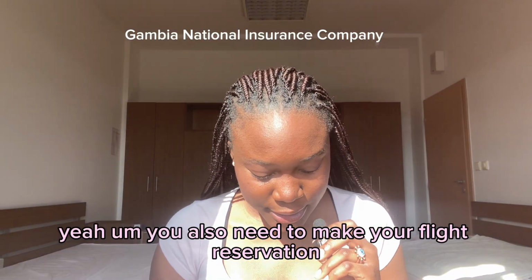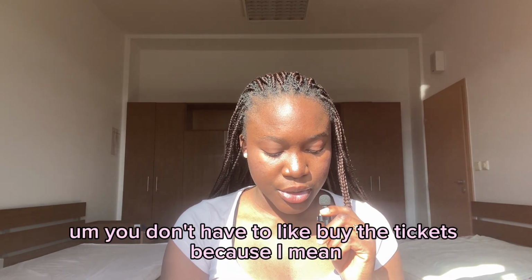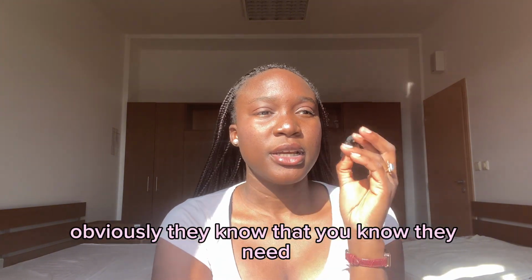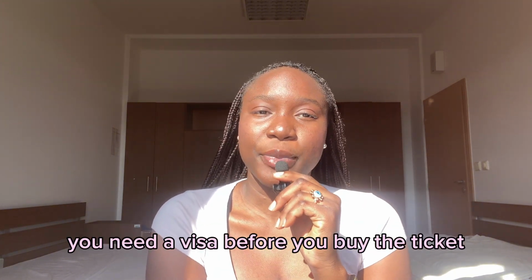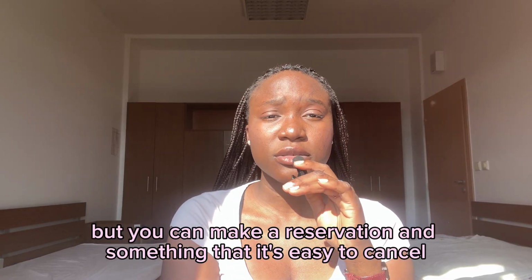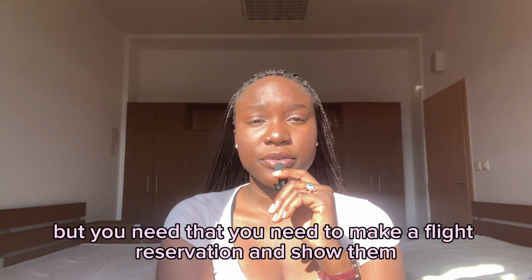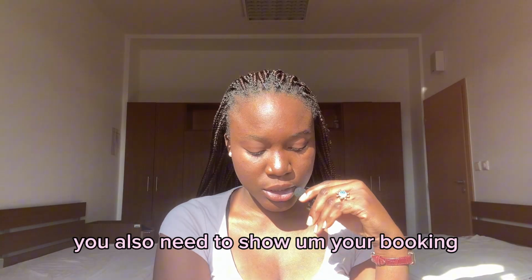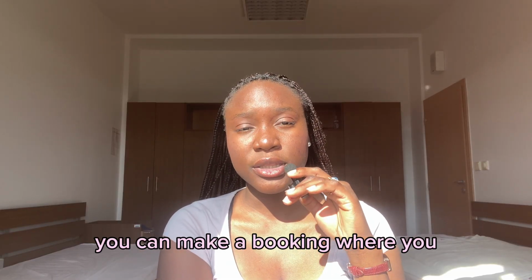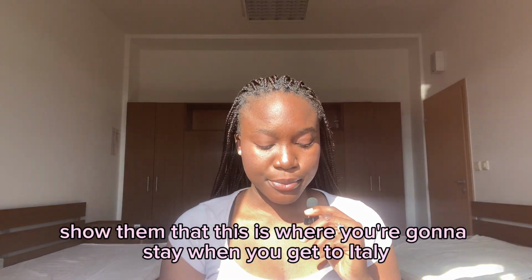You also need to make your flight reservation. You don't have to buy the tickets because obviously they know that you need a visa before you buy the ticket, but you can make a reservation that is easy to cancel just in case you don't get a visa. But you need to make a flight reservation and show them. You also need to show your accommodation booking, so you can make a booking where you show them that this is where you're gonna stay when you get to Italy.